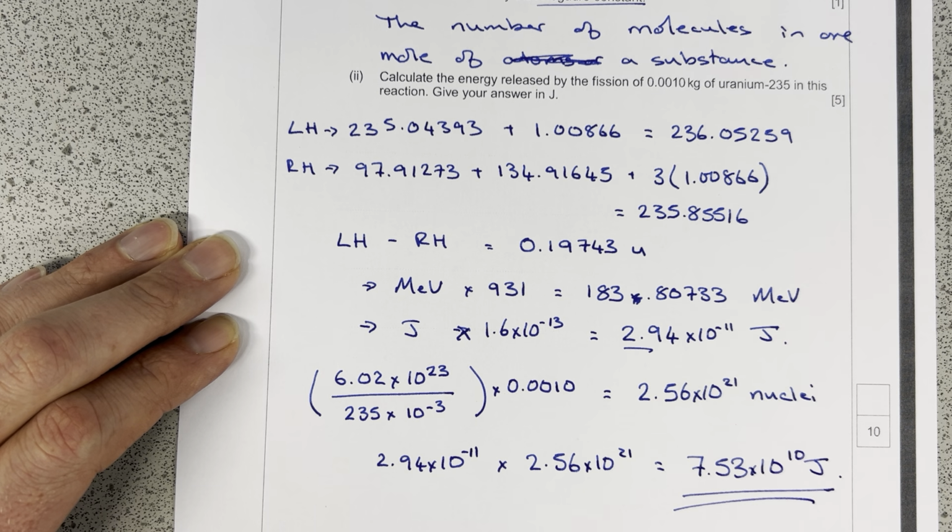Lots of work for that one, 5 marks. In other questions, they might ask you to break this up, but because we're getting later on in the exam paper, the questions are worth more marks, and as a result, you have to work by yourself rather than taking steps to get there.